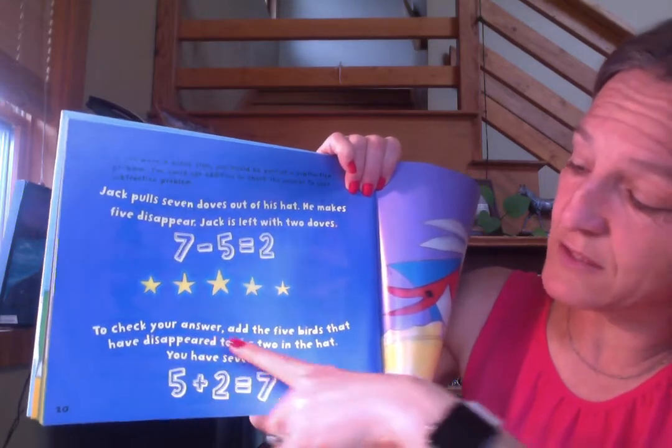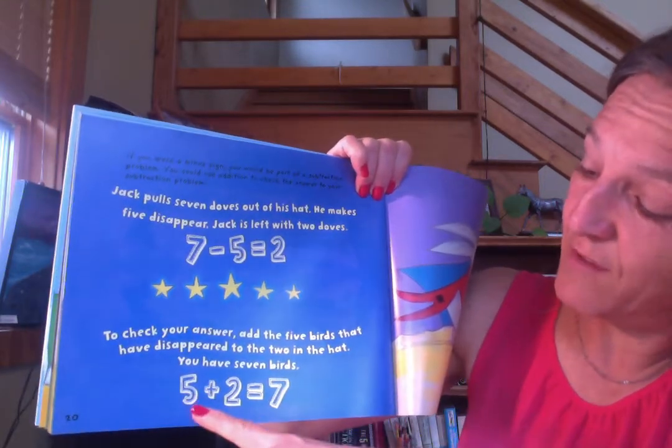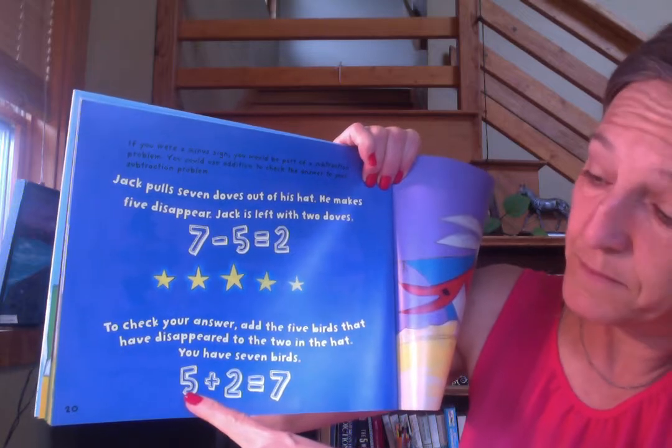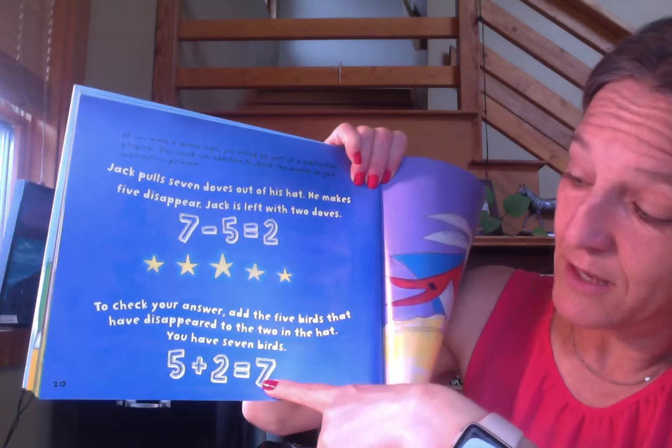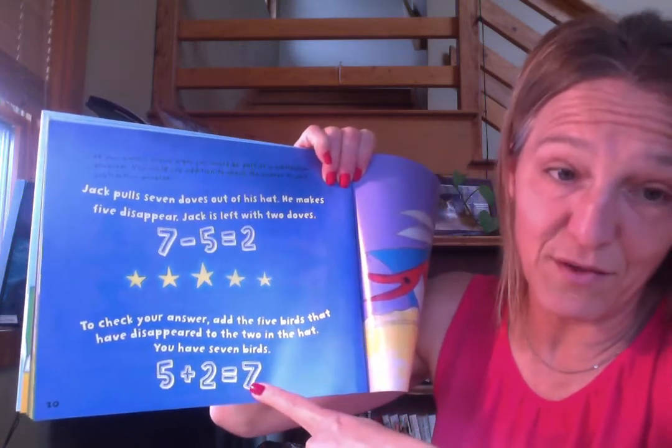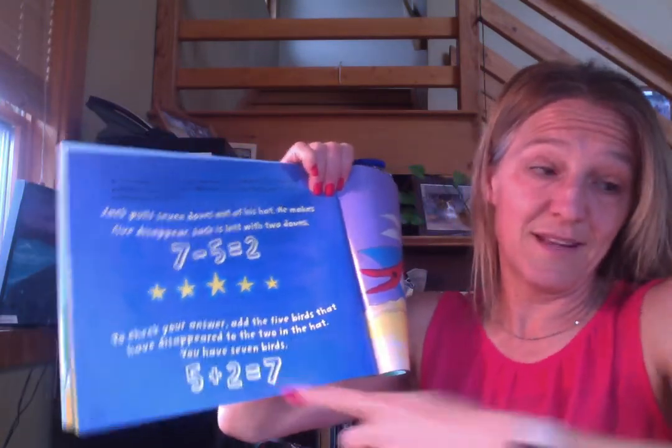To check your answer, you could add the 5 birds that have disappeared to the 2 birds that he has in the hat, and you have 7 birds. Is that right? What's Mrs. Davidson's favorite way to check? Favorite way? Yeah, bar model. You got it. All right, let's take a look.